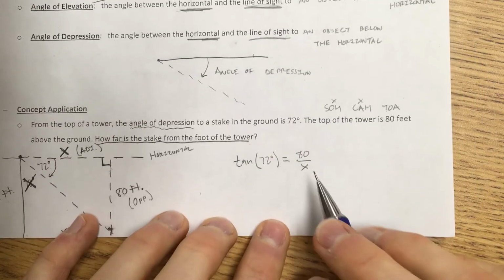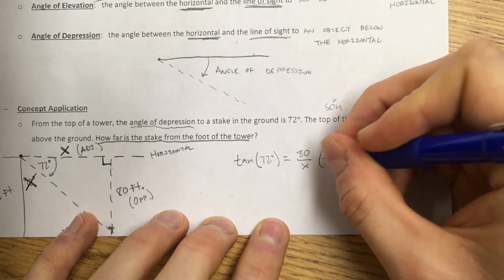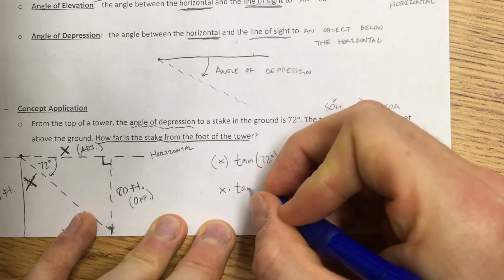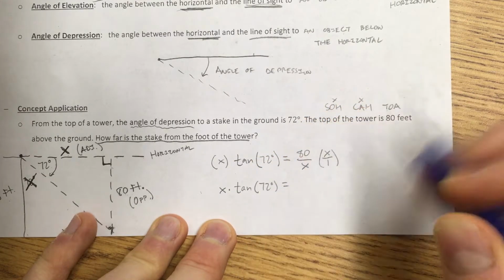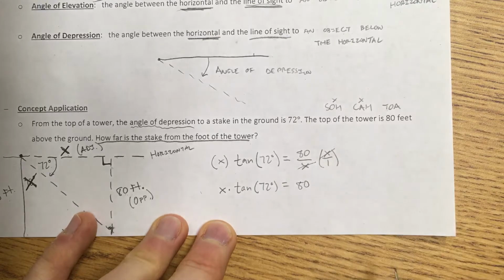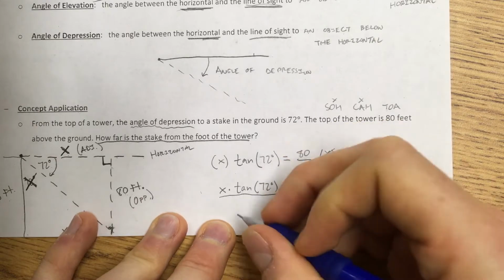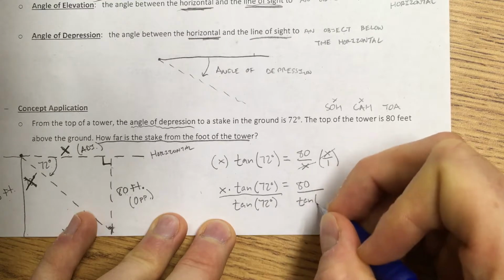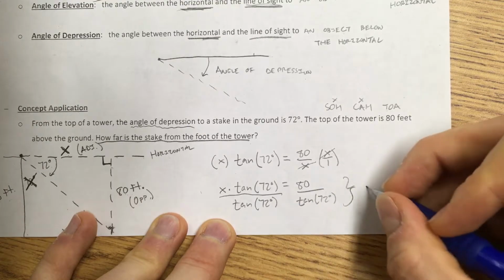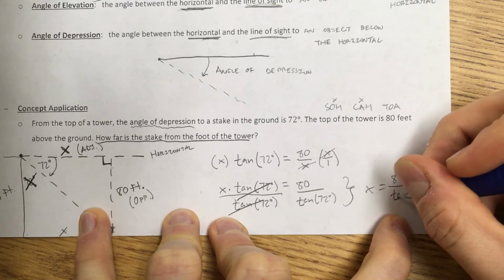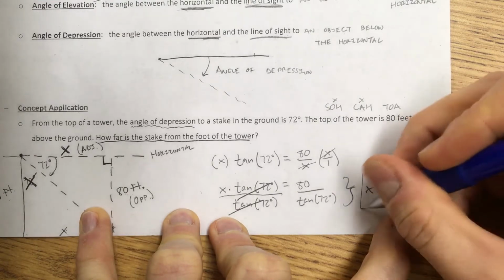And now we can solve similarly to what we did here. We're dividing by x, so let's get that out of our denominator by multiplying each side by x. If I multiply this side by x, these x's would divide out, and we're left with 80. And then we can divide both sides by tangent of 72 degrees, and get x is equal to 80 over tangent of 72 degrees.